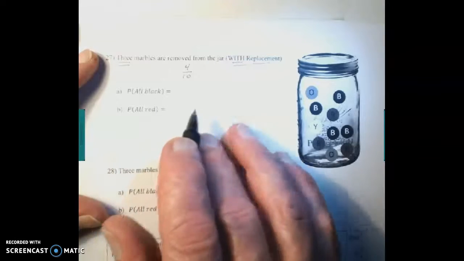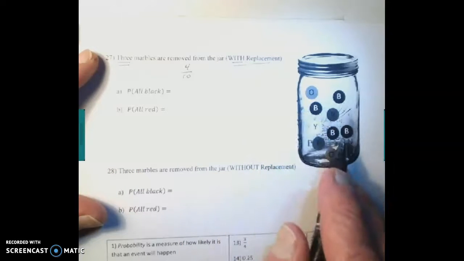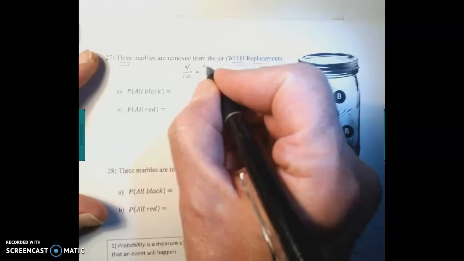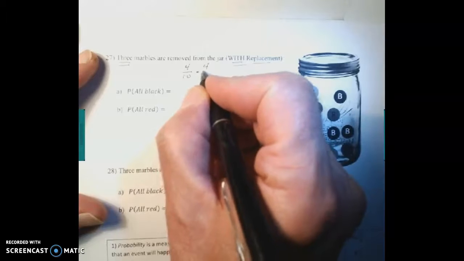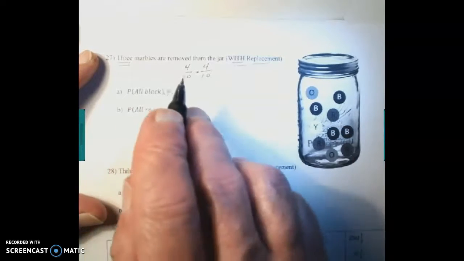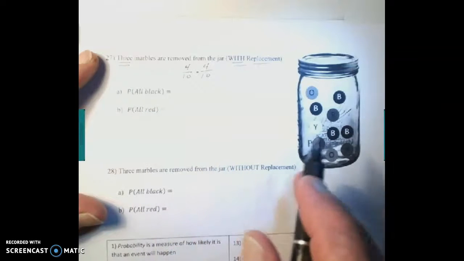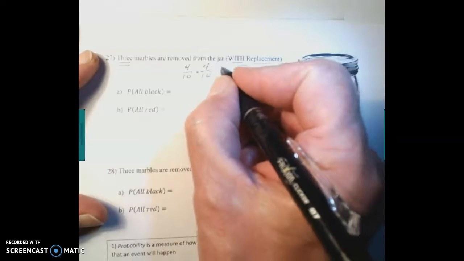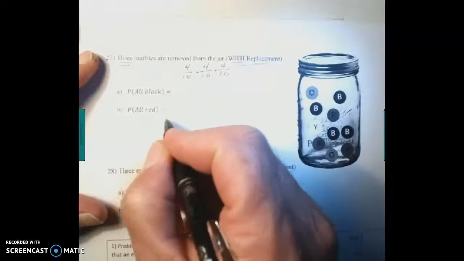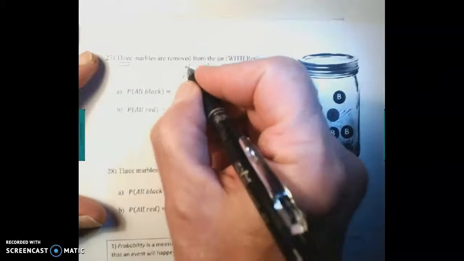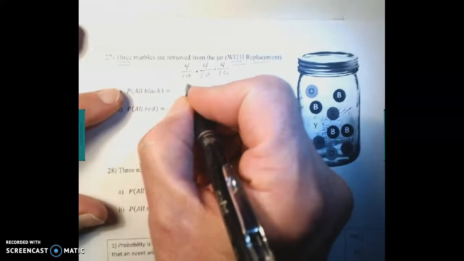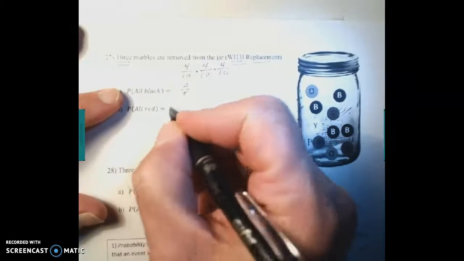So when you reach in, it still will have 4 black marbles in there. So you reach in the second time, it is still 4 favorable outcomes, black marbles, out of 10 possible. You put the marble back in the jar, you reach in again, it is still 4 black marbles out of 10 possible marbles. Reduce before you multiply. Both of these can be divided by 2, so this becomes 2/5.